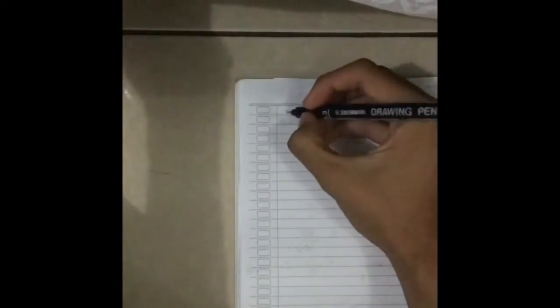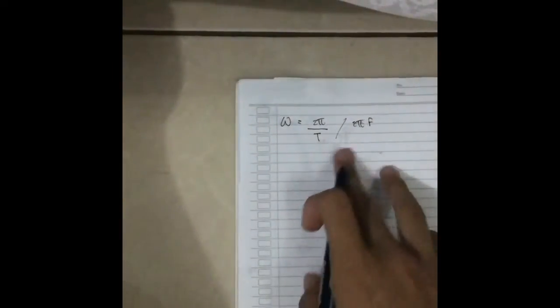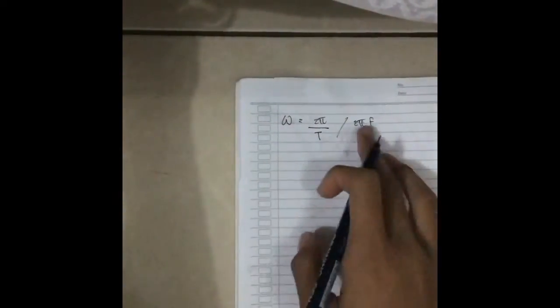We're gonna find its omega, or the angular velocity. So there's many ways to find omega. You can use 2 pi divided by period, or we can use 2 pi times frequency. We can use one of these.